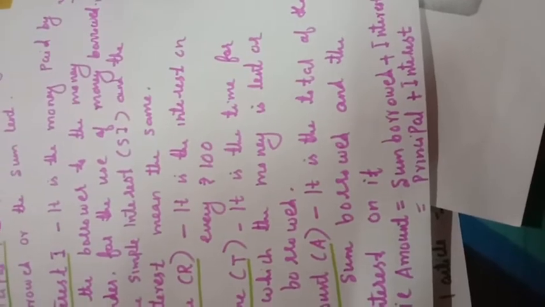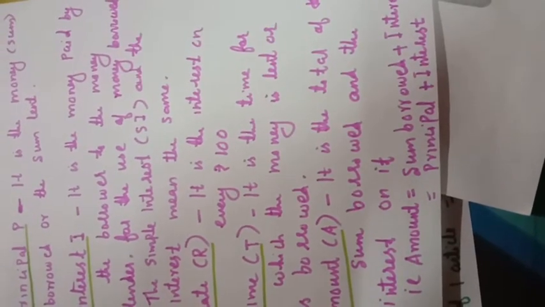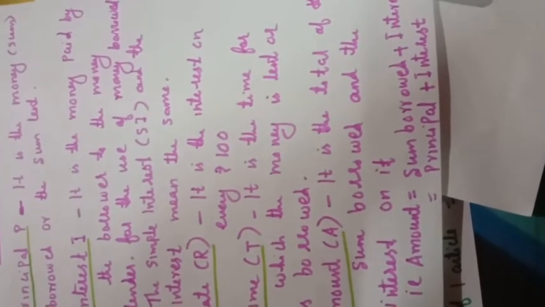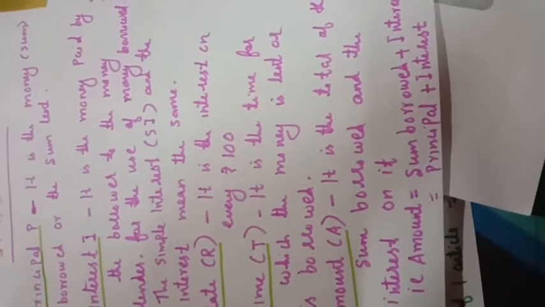After a particular time period, we want to pay back the money that we borrowed, and the interest also. We want to return the borrowed money, and along with that, we want to pay the interest on it.